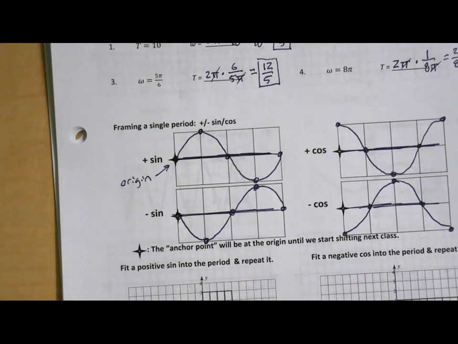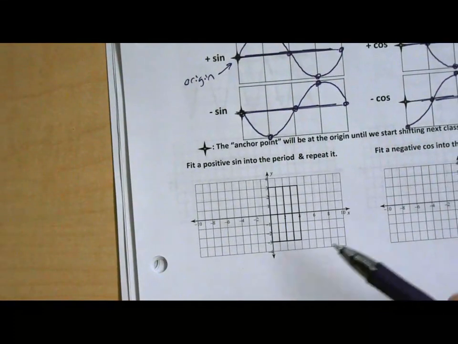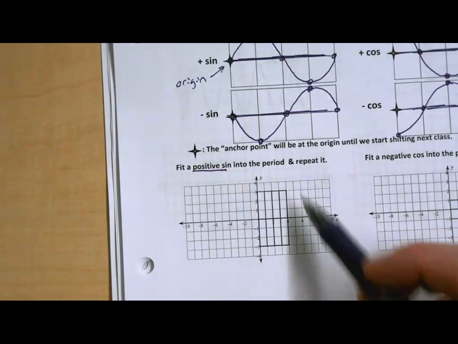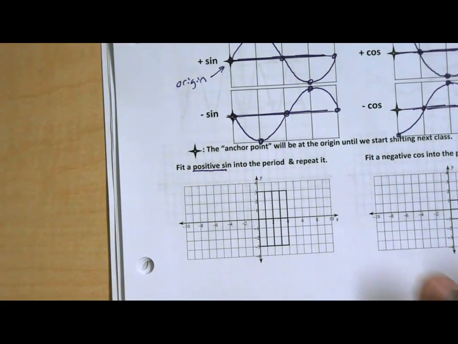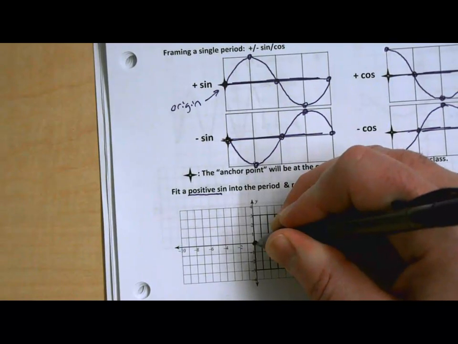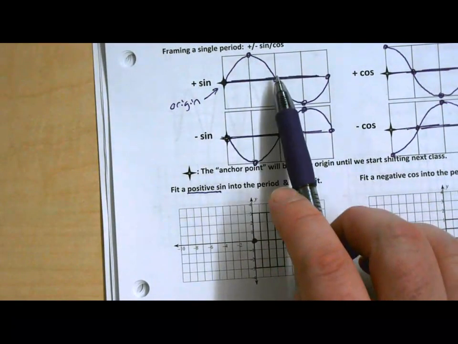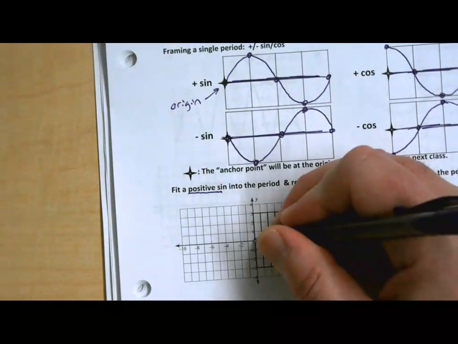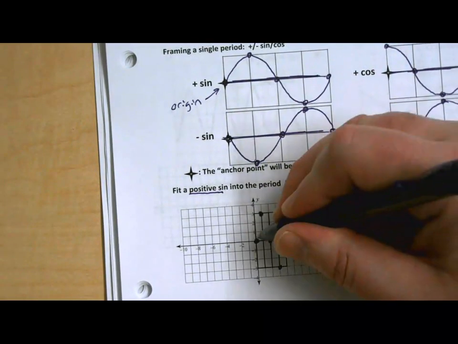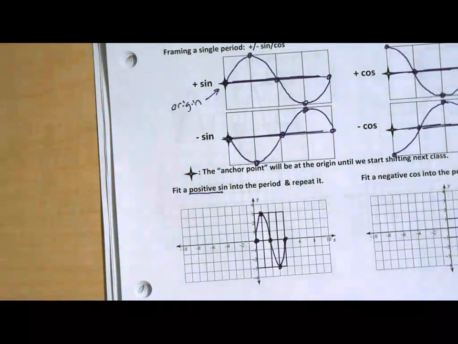Okay, so we don't have an equation or anything to go with this, but this graph at the bottom of the page here, they're asking us to do a positive sine and fit it into this frame right here. So a positive sine has points at the origin, so give me a point at the origin. As we move from left to right, we go from the center, up to a max, back through the center to a min, and back to the center. So center, max, center, min, center. We'll connect that with a nice smooth curve.